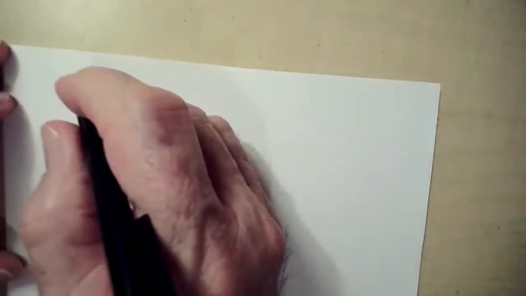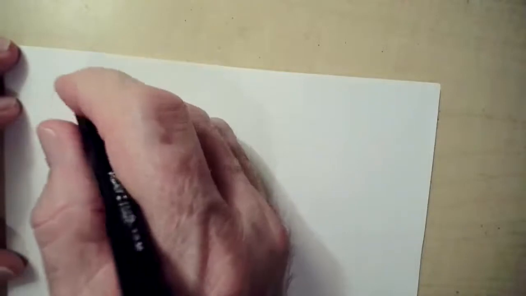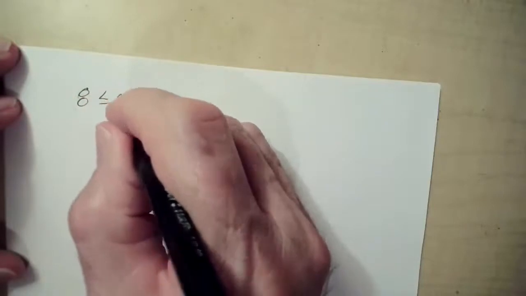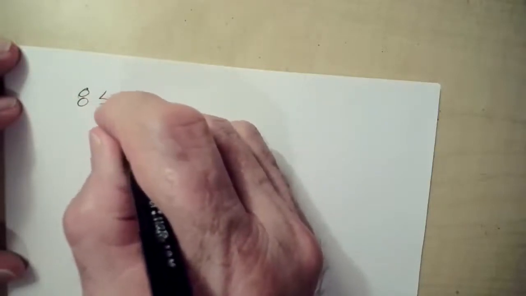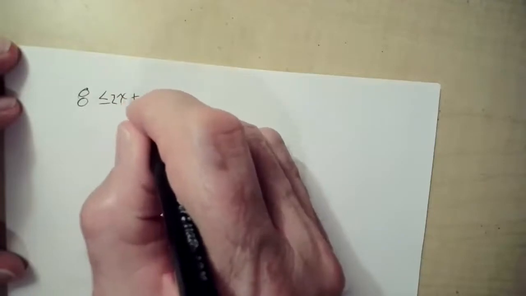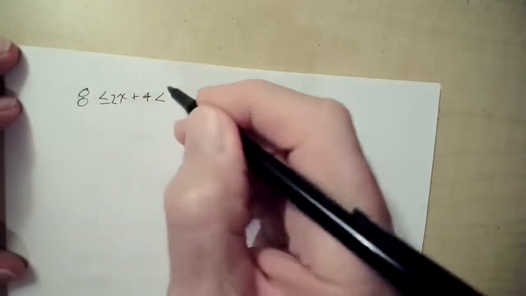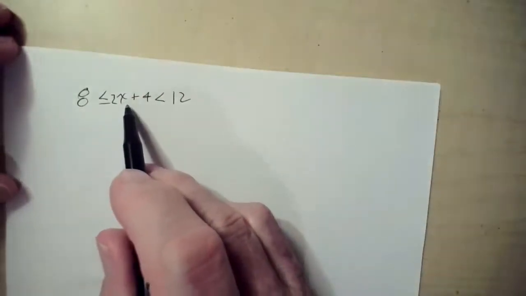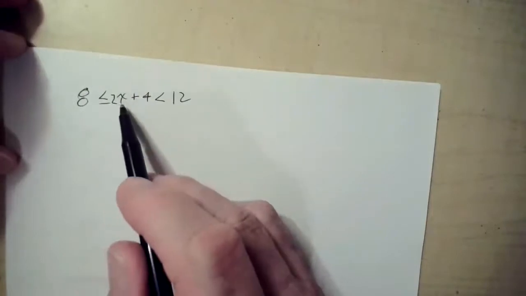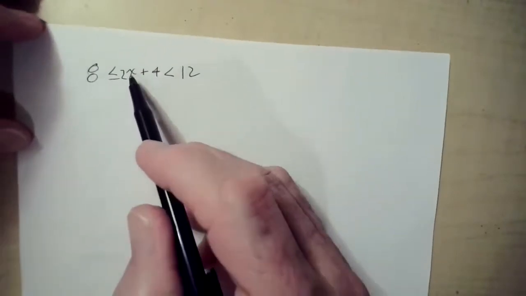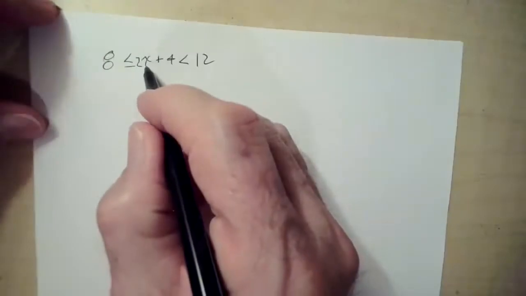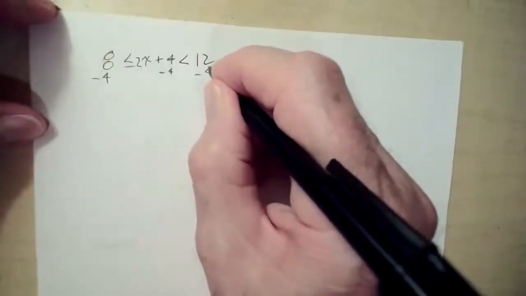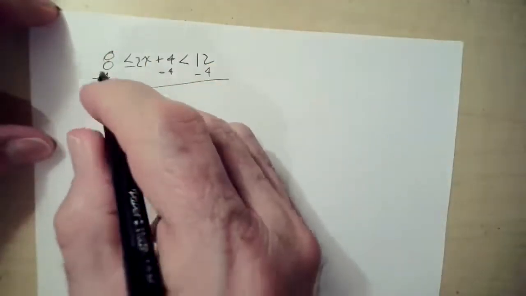Okay, this is about as difficult as these get, and that's if you have a compound inequality that is 8 less than or equal to 2x plus 4, which is less than 12. Now look, you have 3 sides here. Whatever you do to one side, you have to do to all the sides. So we want to get x here by itself. So we're going to subtract 4 from all the sides.